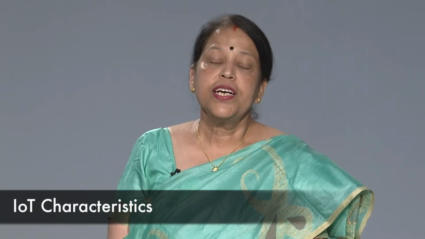Now, come to the IoT characteristics. If I talk about the IoT characteristics, they can be divided into 3 parts. One is service characteristics, another is system characteristics, third one is component characteristics.